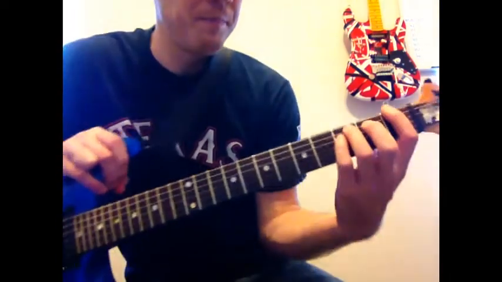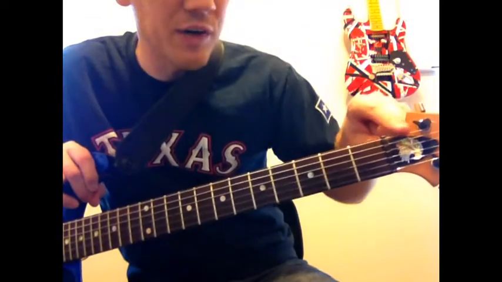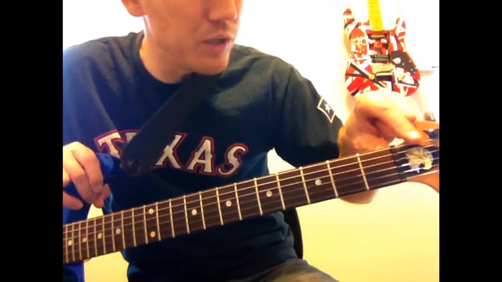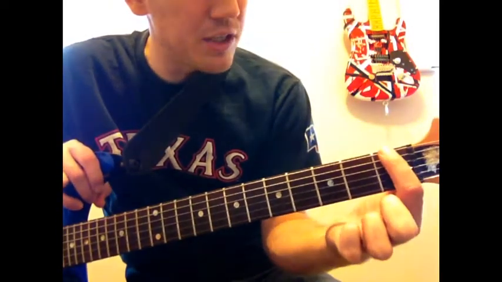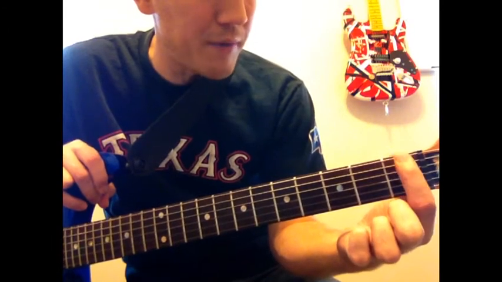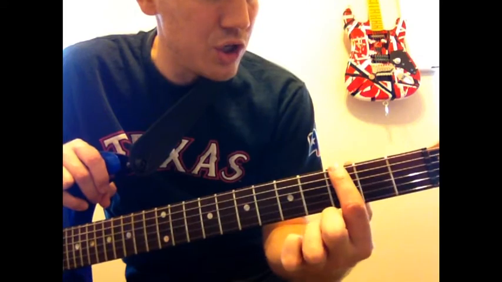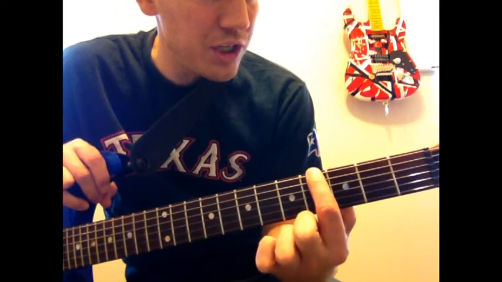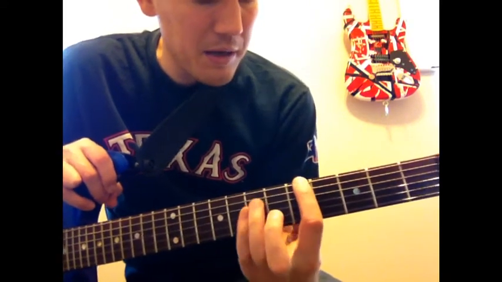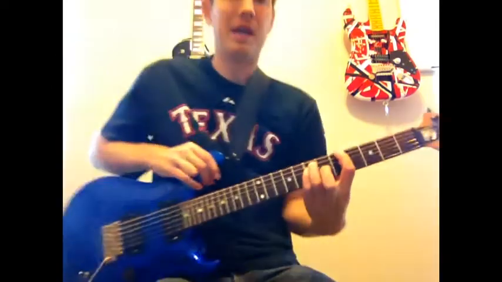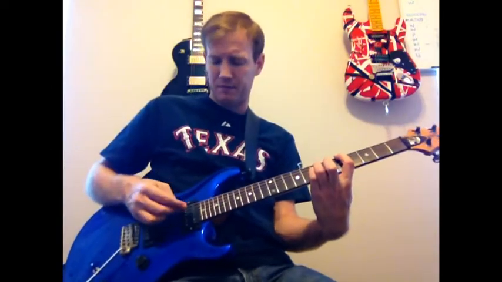For instance, on the big E string, E is what we tune the guitar to. That means the first fret following the musical alphabet would be F, then F sharp, G, G sharp, and A. Make that power chord, and we have an A5.